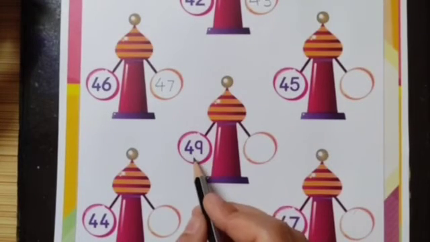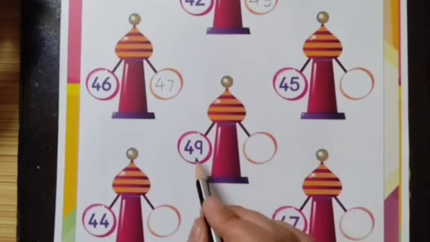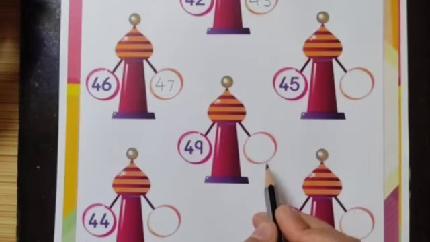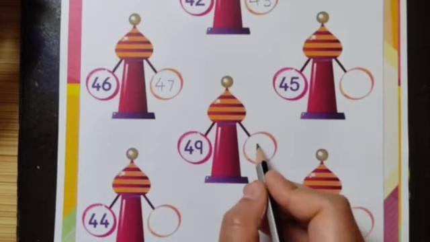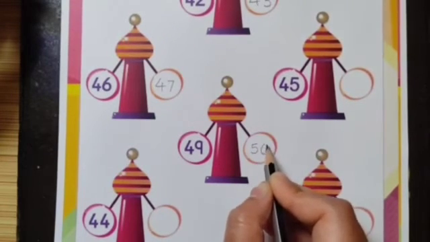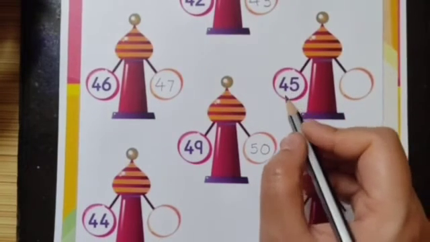Now this is number 49. After 49 which number will come here? Yes, here will come 50. So we will write here number 50. Now let's move on to the next number.